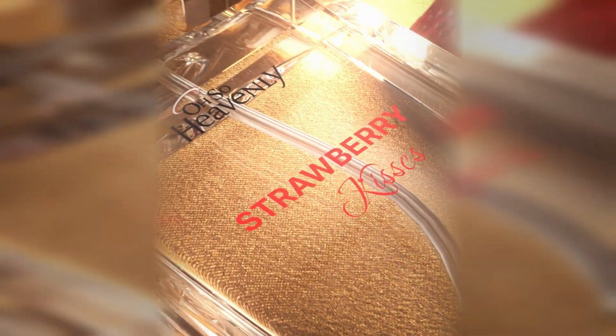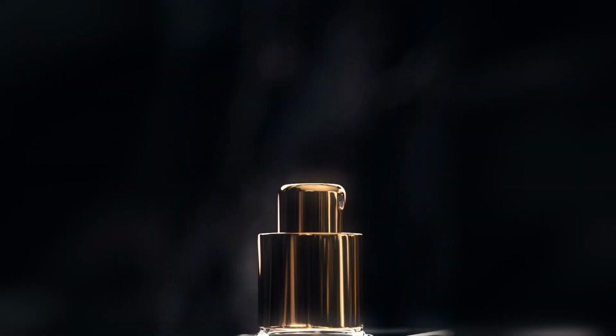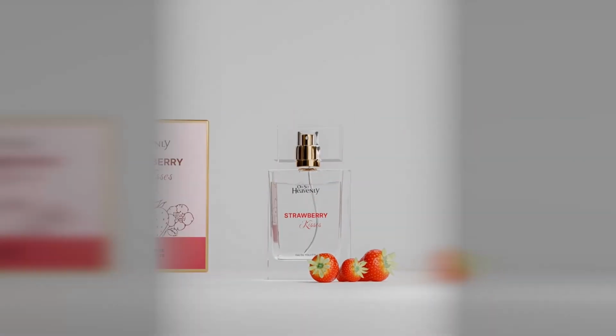A refined blend of fresh strawberries and delicate warmth. Elegant, subtle, and unforgettable. Oh, so heavenly strawberry kisses. Sweetness that stays.